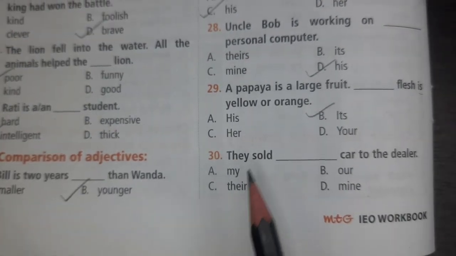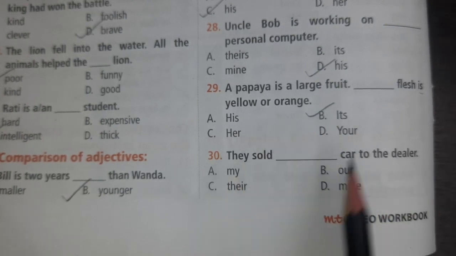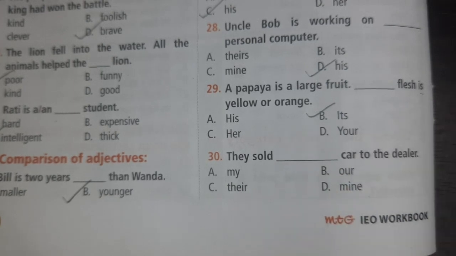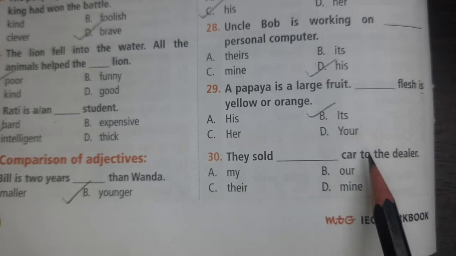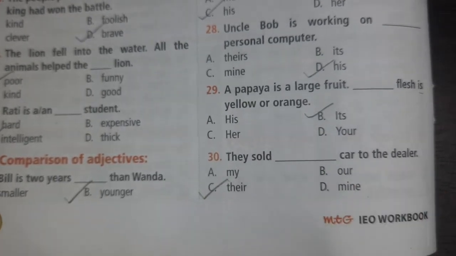Question number 30. They sold dash car to the dealer. Whose car will be sold by them? It will be their own car, right? Not somebody else's. So they sold their car to the dealer. So that's why option C is the answer.